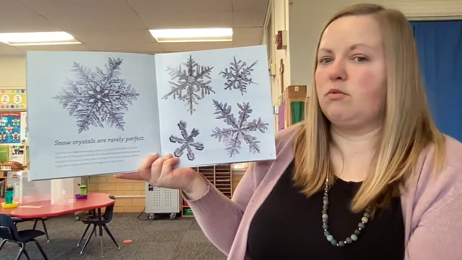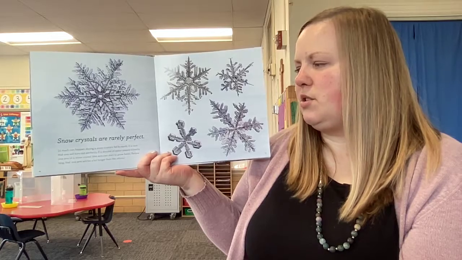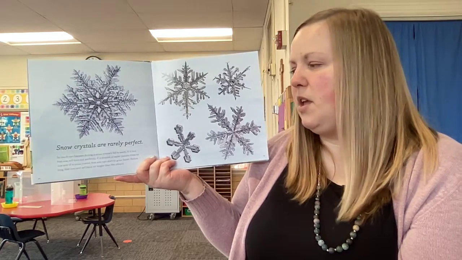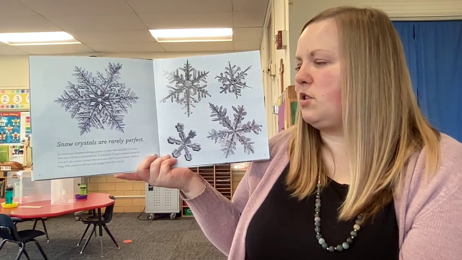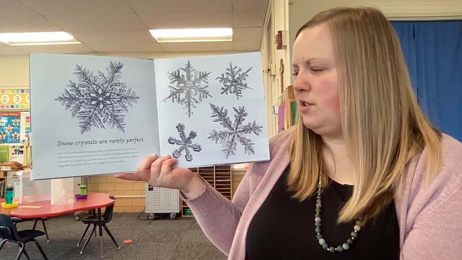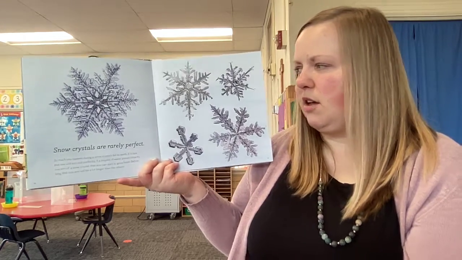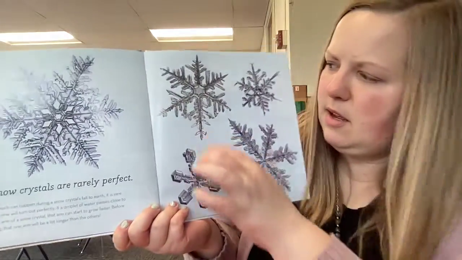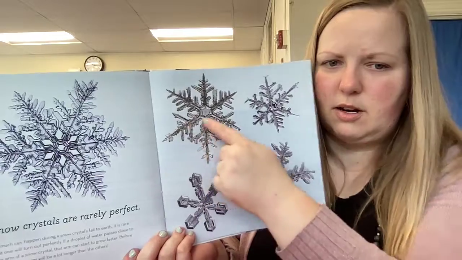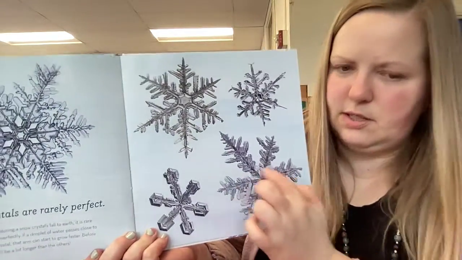Snow crystals are rarely perfect. So much can happen during a snow crystal's fall to earth, it is rare that one will turn out perfectly. If a droplet of water passes close to one arm of the snow crystal, that arm can start to grow faster. Before long, that one arm will be longer than all the others. Here's some examples. They look pretty similar, but if you look, this one is way longer than some of these other ones. So it's kind of interesting. Or look at this big one.